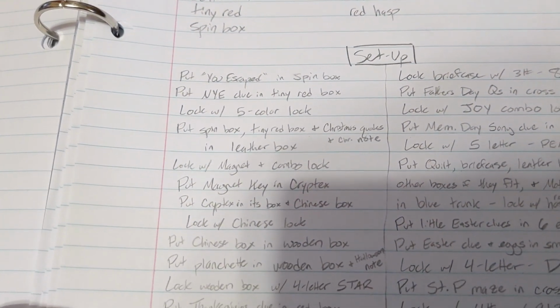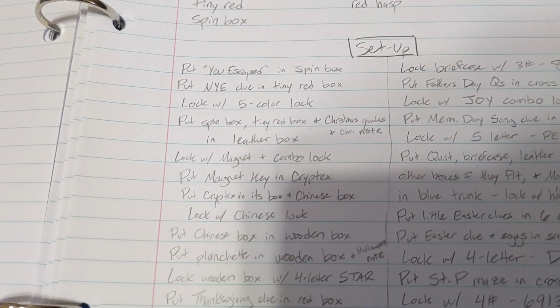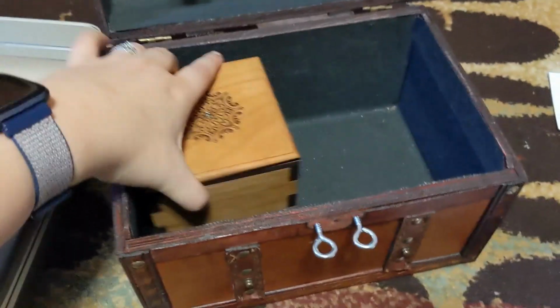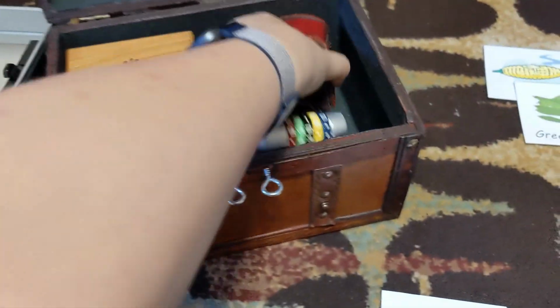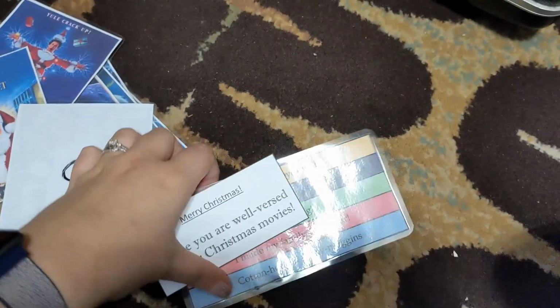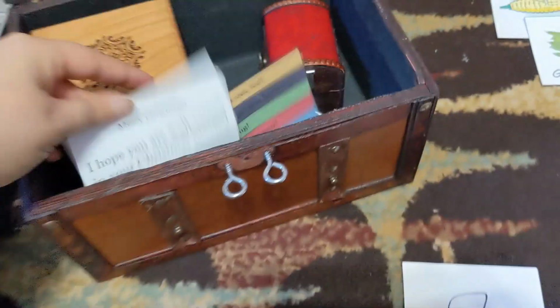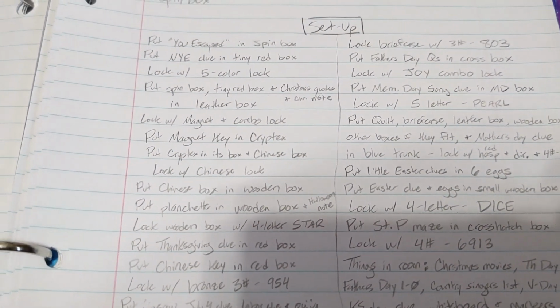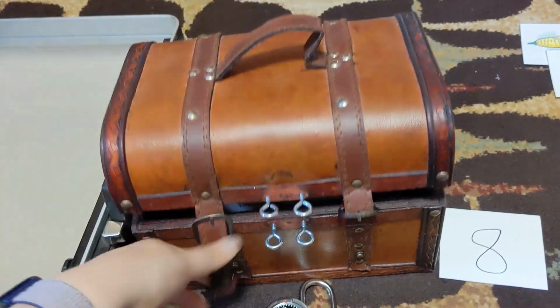Okay, what's next? Put the spin box in the tiny red box, and the Christmas quotes and the Christmas note in the leather box. So this is my leather box. Spin box in tiny red box, and Christmas note and Christmas quotes. Okay, great. So got those. Might double check everything. Lock with my magnet lock and the combo lock. Okay, so make sure I can close it.